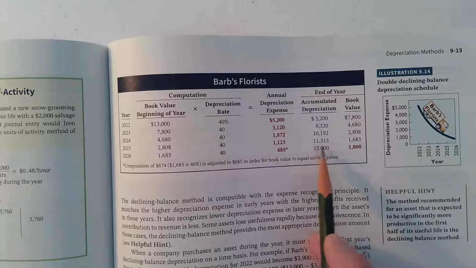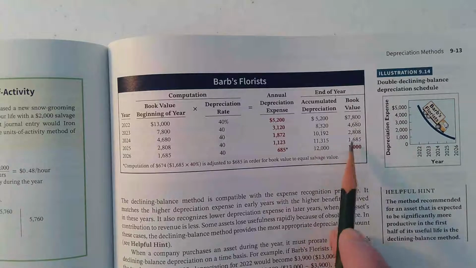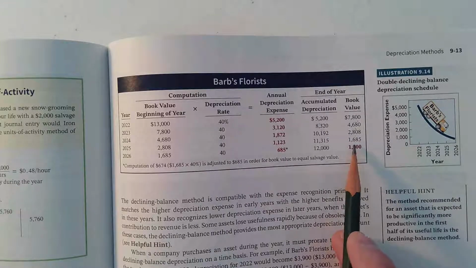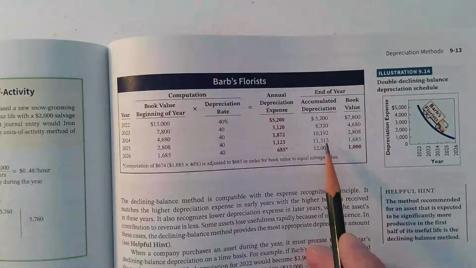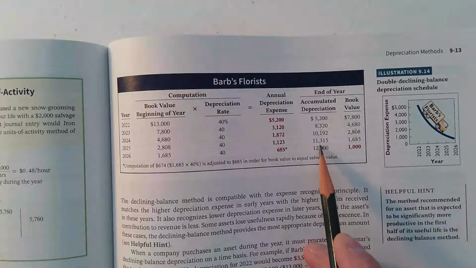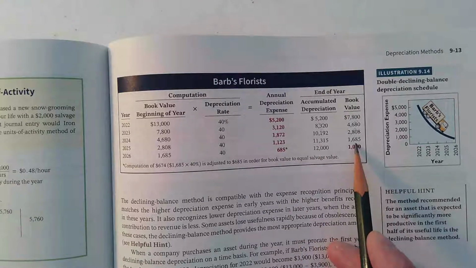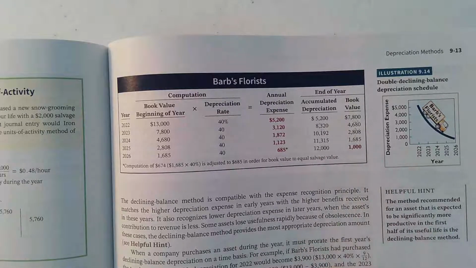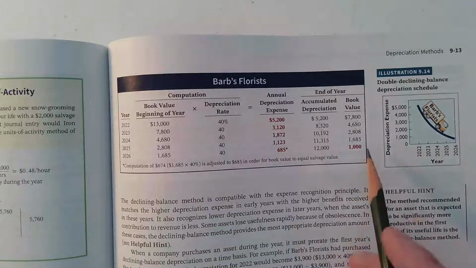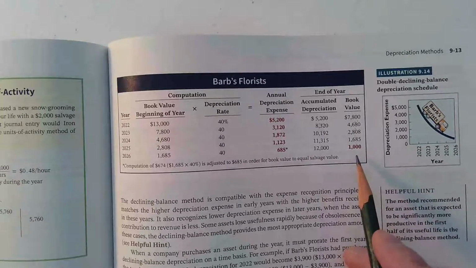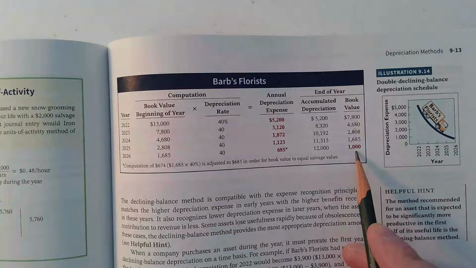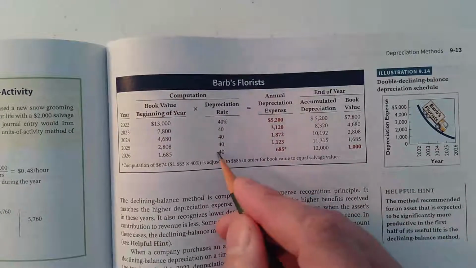So that's that number. Again, how I would always get this number over here, 1,685, is I would have to take the 13,000, the original cost, subtract this, and that would come out to that. Now, what happens with double declining, or is different than the other ones, is we still got to make this become 1,000 at the end. To make this become 1,000 at the end, I really can't do that anymore.